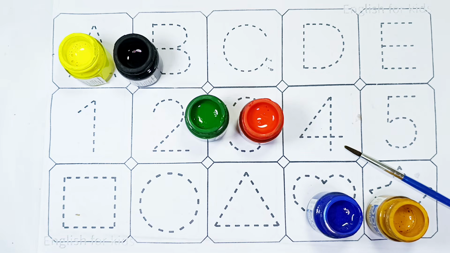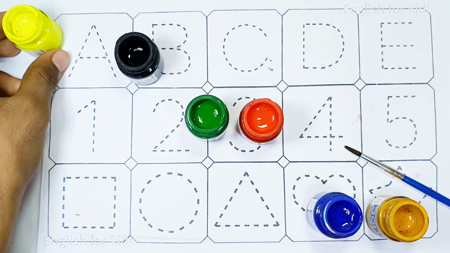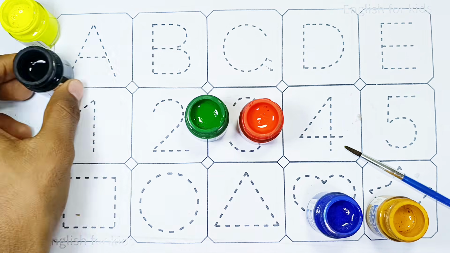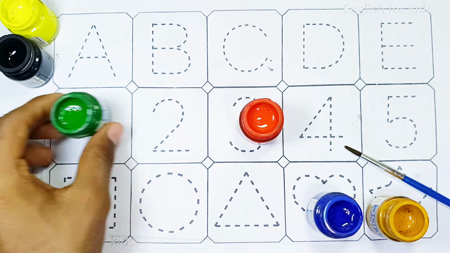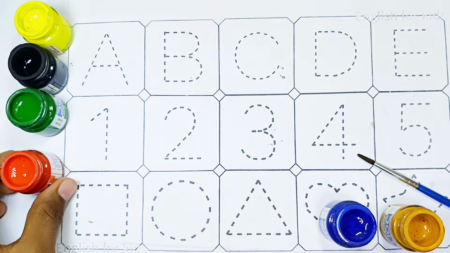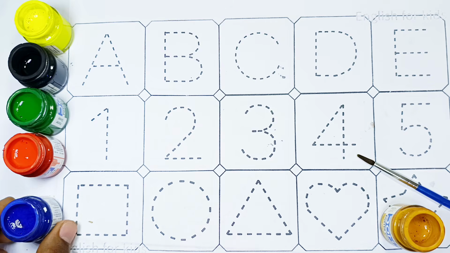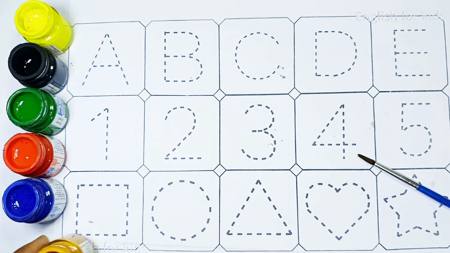Today learn and draw alphabets, numbers and 2D shapes. So kids, let's learn the names of the color. Yellow color, black color, green color, red color, blue color and yellow ochre color.